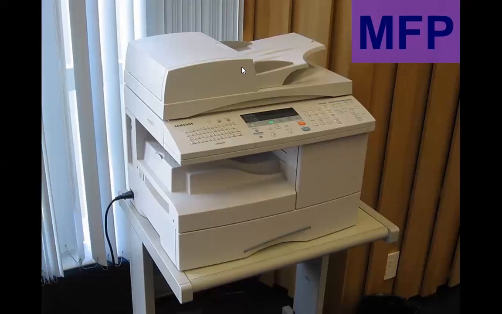Here you're seeing this image of the photocopier. It can scan, photocopy, and print. See? So this one is a 3-in-1 photocopier.